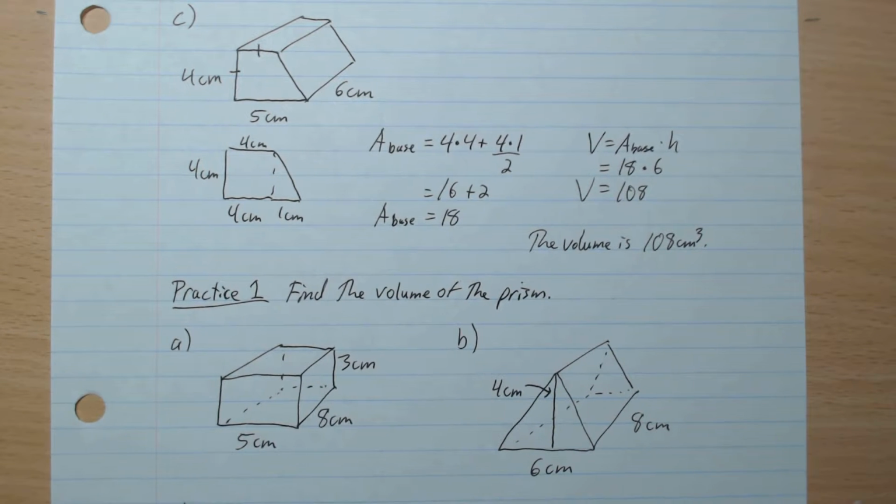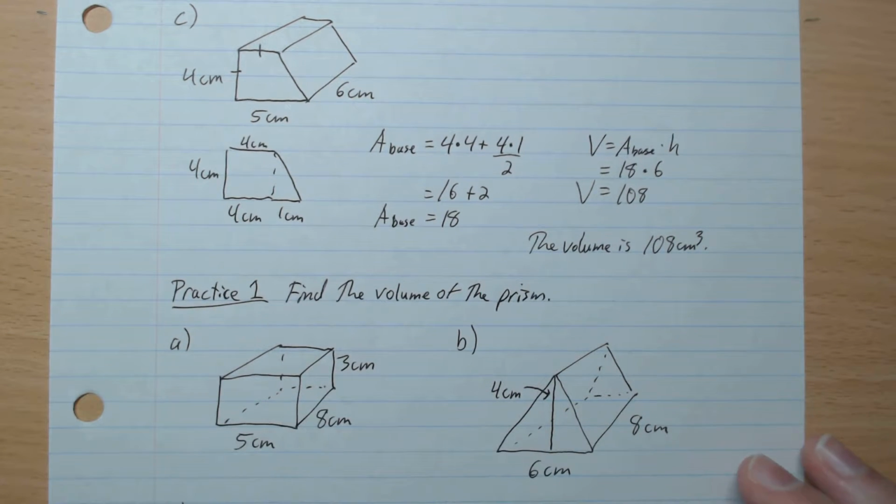Okay, practice number 1. Find the volume of each prism. Go ahead and pause the video and do that.